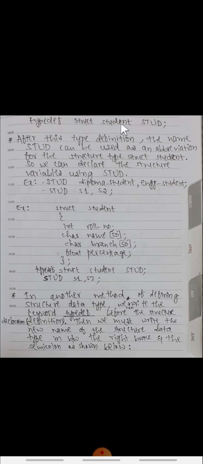typedef struct student stud, capital STUD, or anything we can write here, no problem. So whenever we want to write struct student, instead of writing struct student again and again, we can simply write now onwards just stud. After this type definition, the name stud can be used as an abbreviation or short form for the structure struct student. Which data type of structure is it? Struct student. In the place of struct student, now onwards we can write stud.